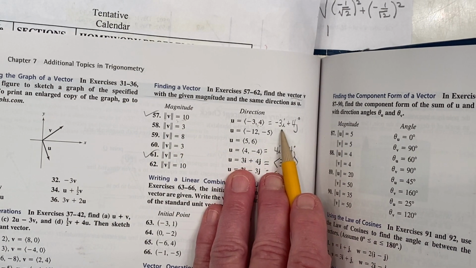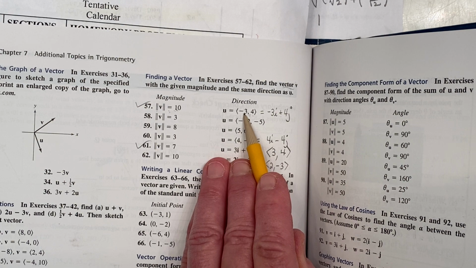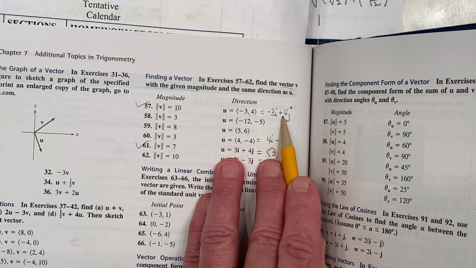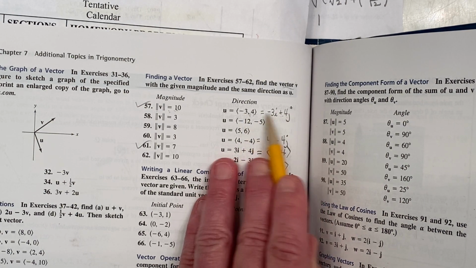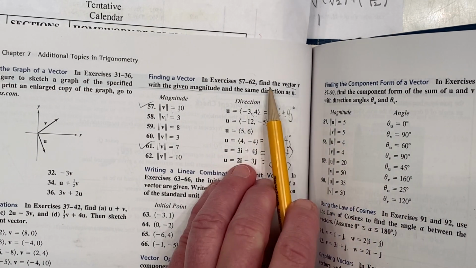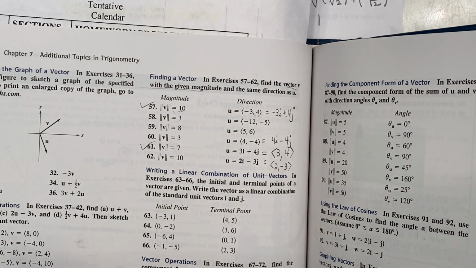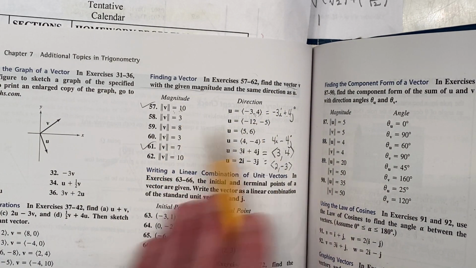And you might see right here in my book where I have written an alternate form of vector u in linear combination form, which is to take -3 multiplied by i, and then add 4 times j. Just nice to know how to flow in and out of those. Okay, so let's get back to our example. We've got to find these components of vector v that's in the same direction as u.